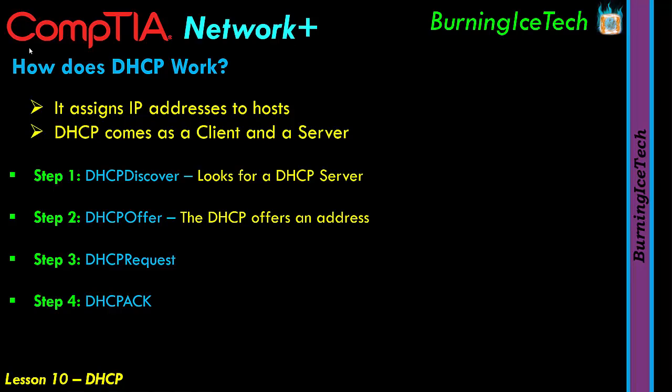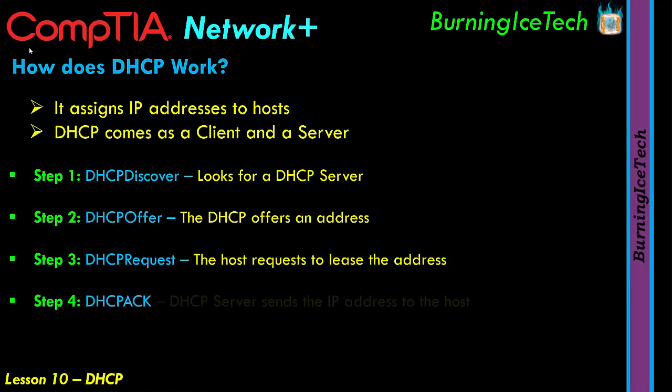DHCP request. The PC or host then requests to lease that address, which was just offered in step 2. And then lastly, DHCP acknowledgement. The DHCP server now actually sends the actual IP address to the host or PC. So that, folks, is the 4 steps of DHCP explained in a nutshell.